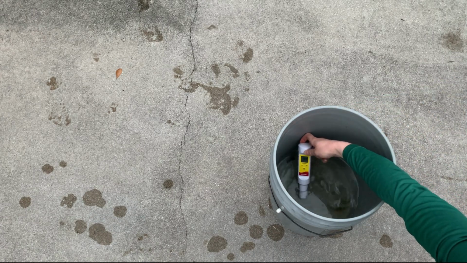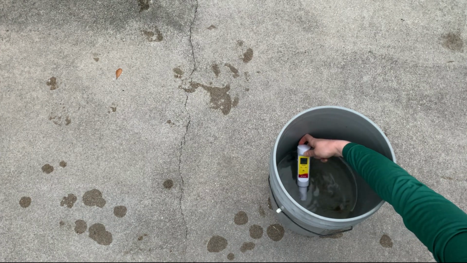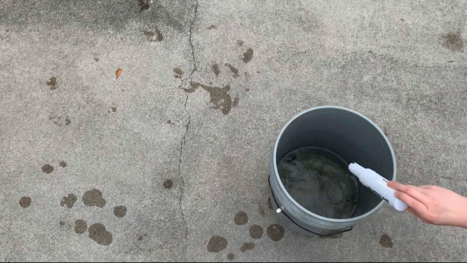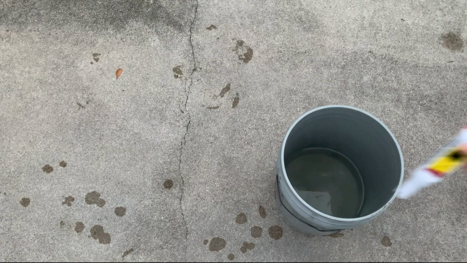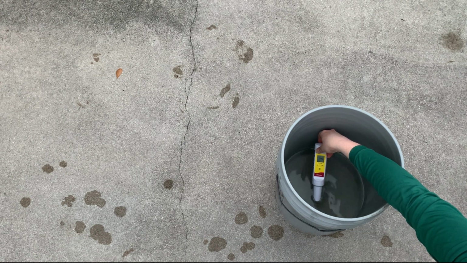Here is sample number 2. Let's test the pH. Sample number 2, pH is 9.43. This is sample number 3. So 9.40 for the pH for sample number 3.